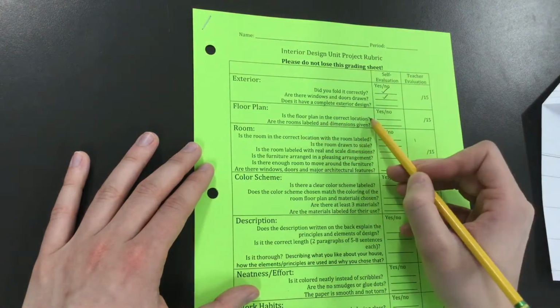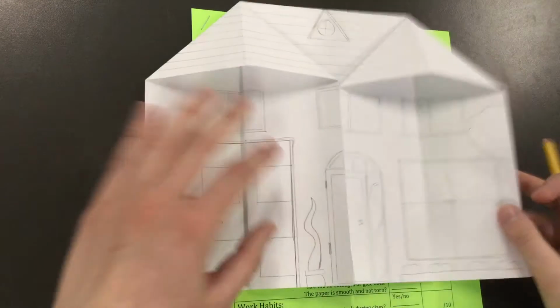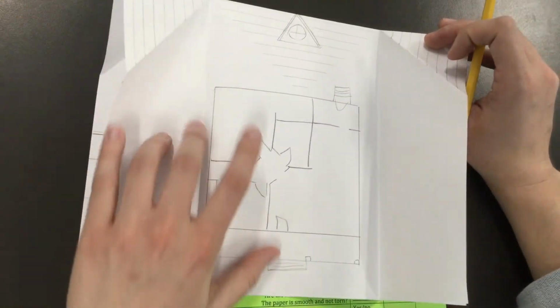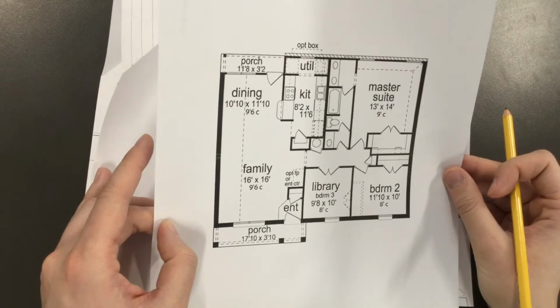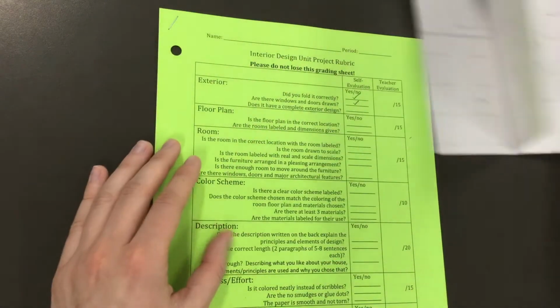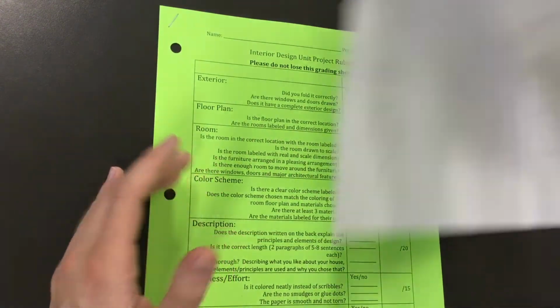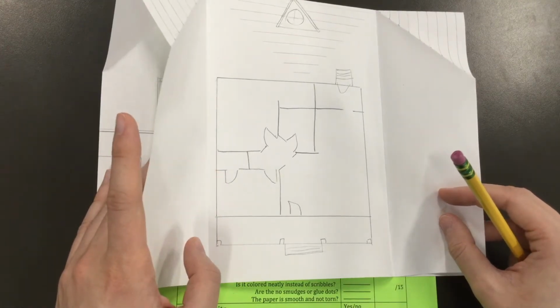The next one, when we move on, is the floor plan in the correct location. So if this is your house, if you open these front doors, right here is where your floor plan should be. And you trace it in based off of the paper floor plan you picked. So I've got it in the right spot. Check. Are all the rooms labeled and dimensions given? No, it is just the bare bones. I need to go back and finish this.